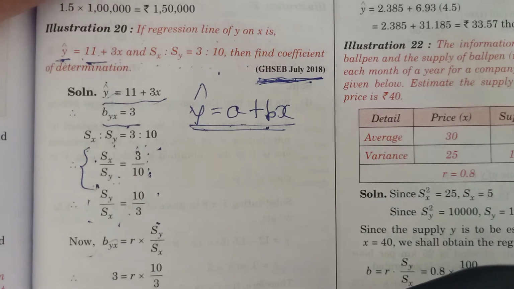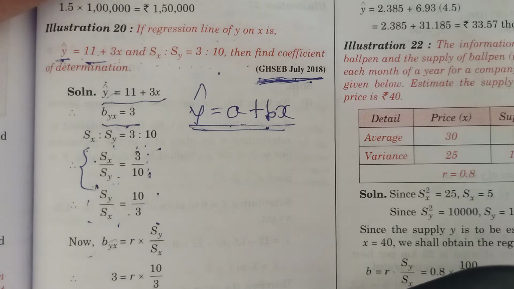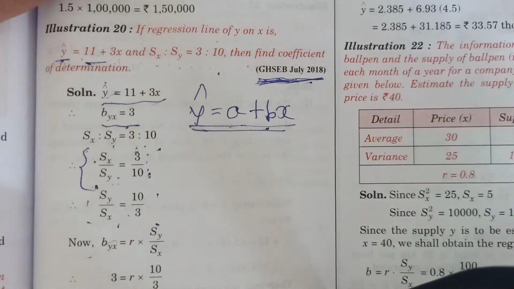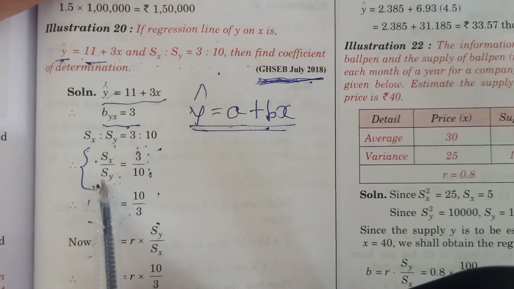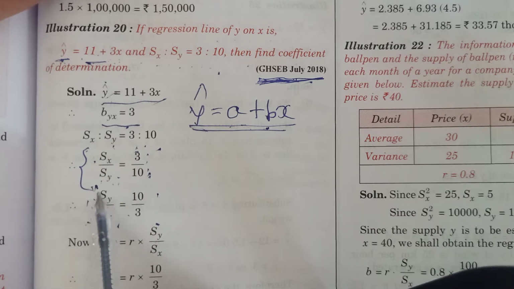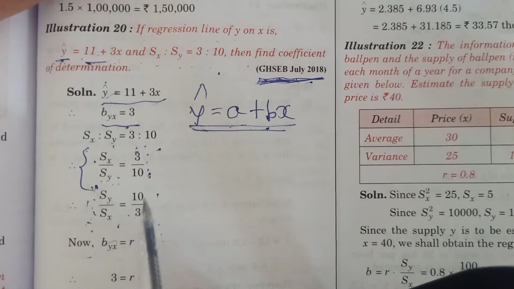Because as you all know, the formula for byx is r into sy upon sx, so we require sy upon sx. That's why I am taking the reciprocal. They provide us sx upon sy, and I write the next step, sy upon sx, 10 upon 3.